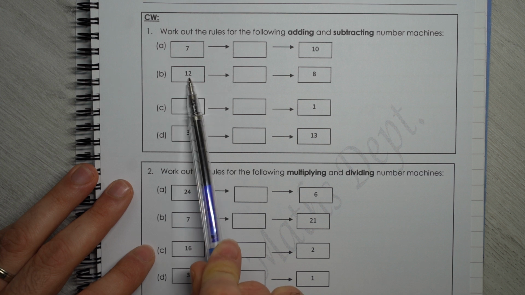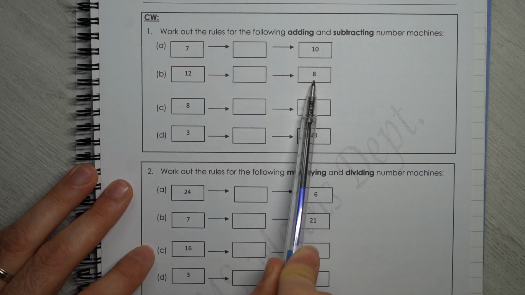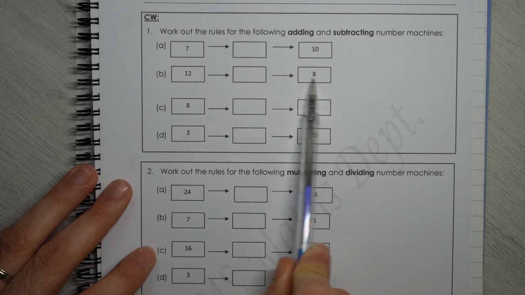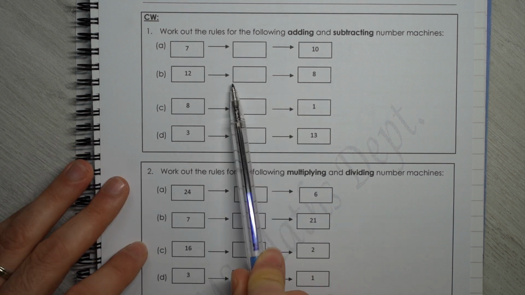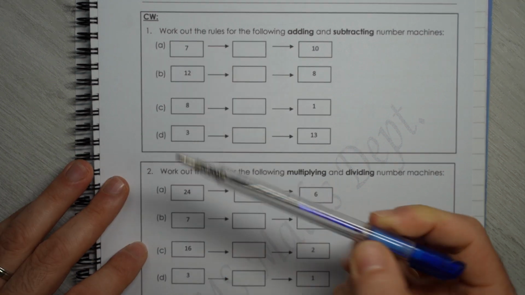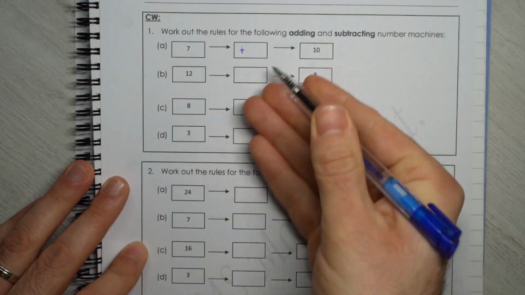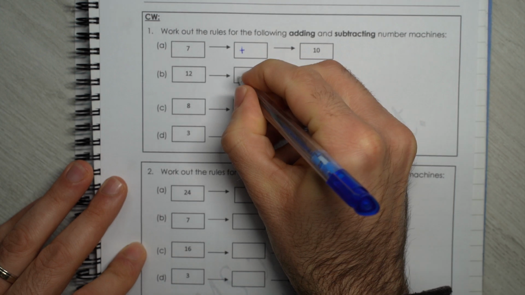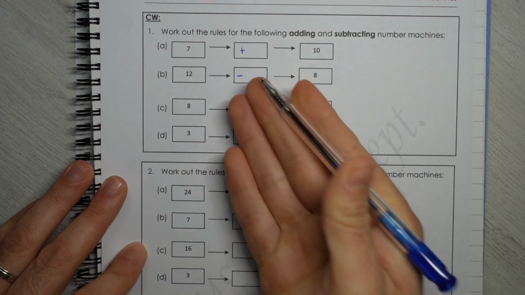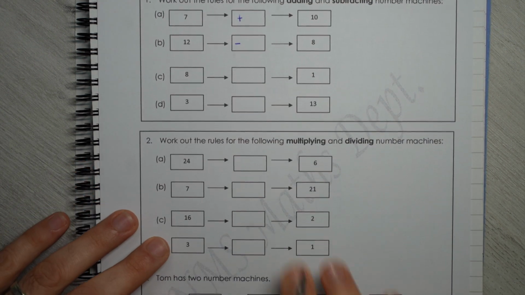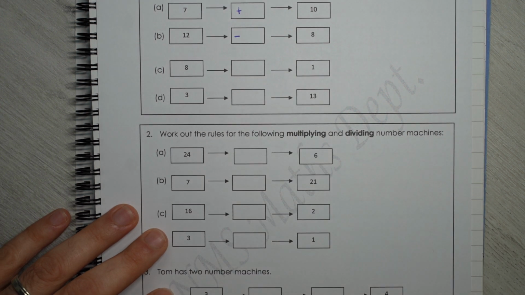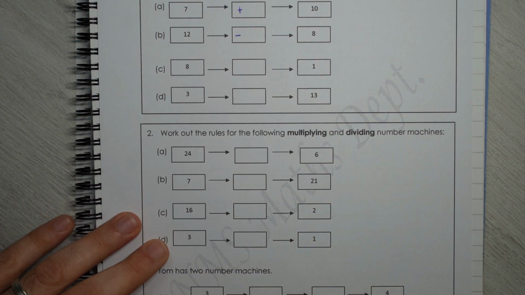B, we have 12 as input, as output we have 8. So here we are subtracting. Okay, so here you need to write plus, and by how much. In B you need to subtract and by how much. C and D, of course they are the same.